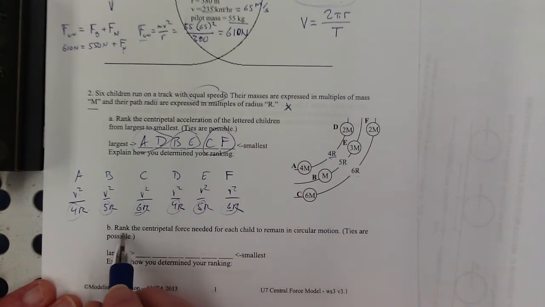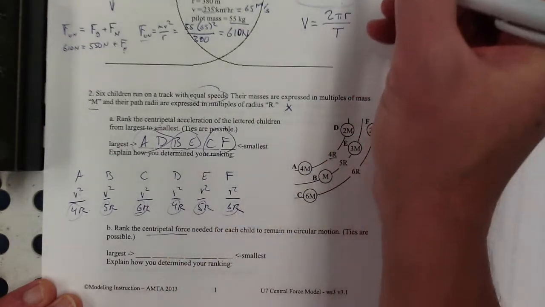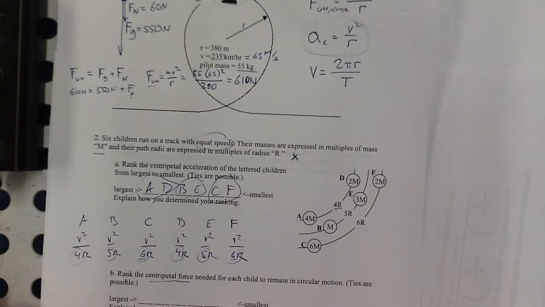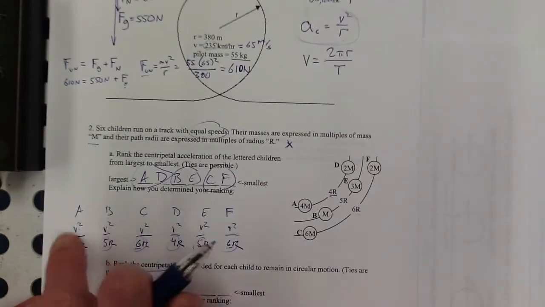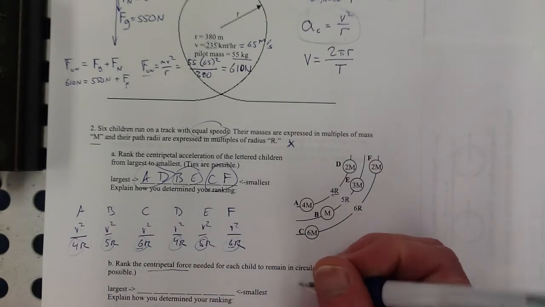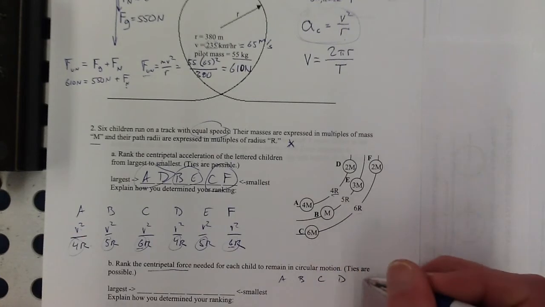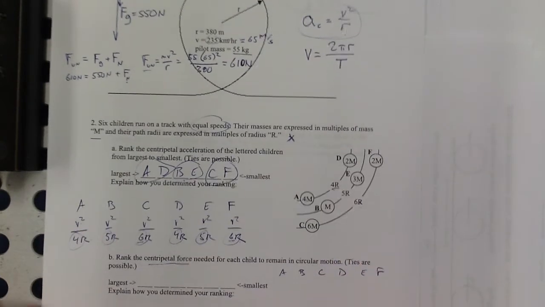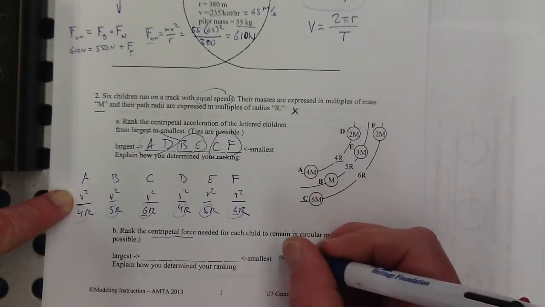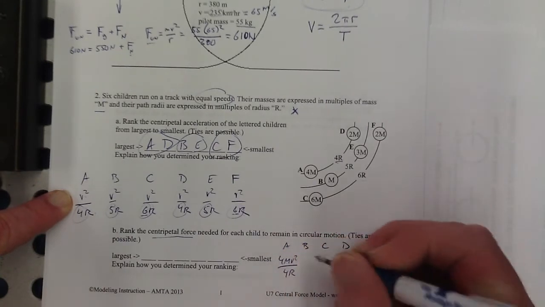For B, rank the force needed for each one. Now the force, that's mv squared over r, so now the mass does matter. So it's the same as these, except now I also have the mass of each kid that I have to take into consideration. So I'm going to make my little chart again. And the same things here, except now I need their masses too. So that kid is 4m v squared over 4r.